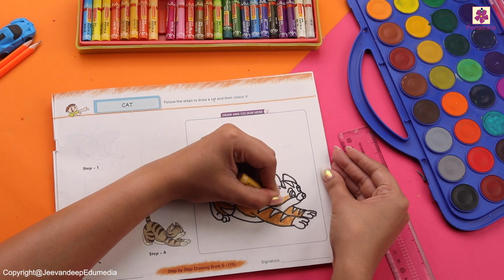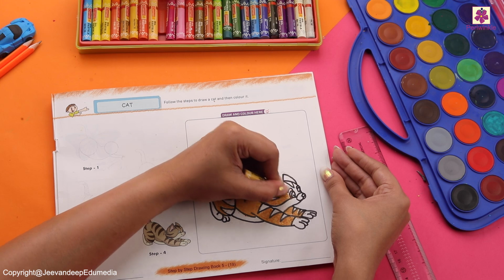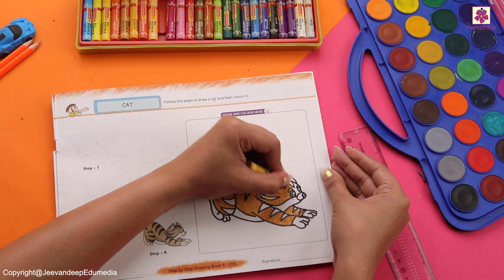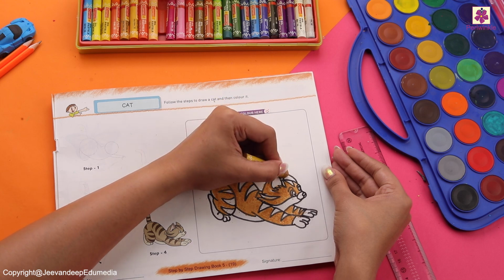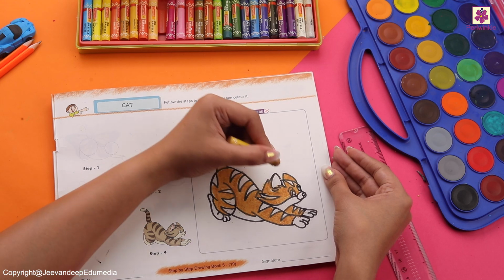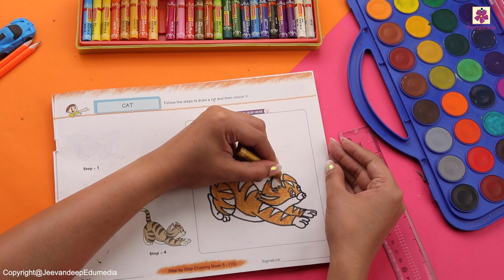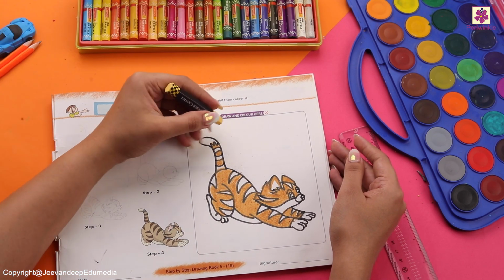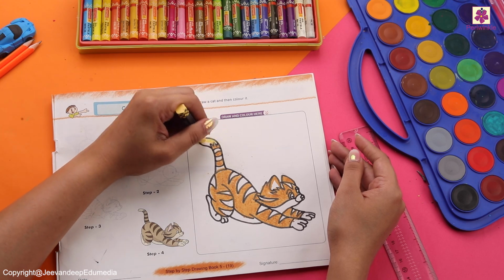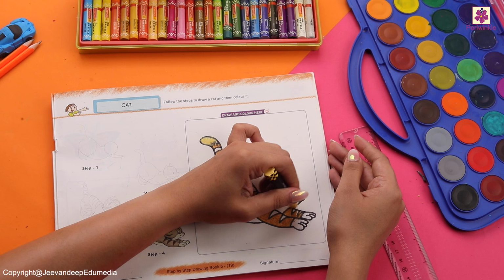Go very slow while coloring on top of its face. Avoid the ones wherein we have to keep it either light yellow or white. And then do the ears slowly. That's brilliant. After that, let's take pale yellow or a very light yellow color and do it on these parts.